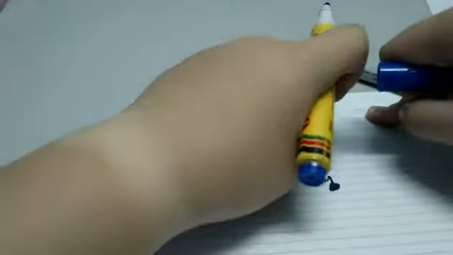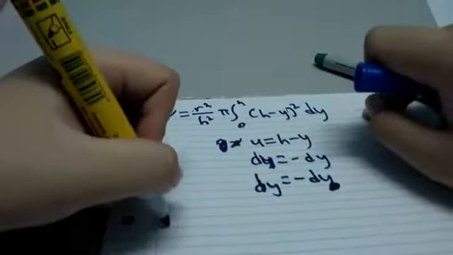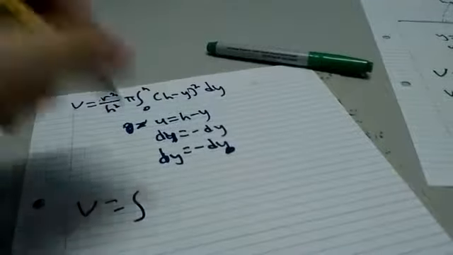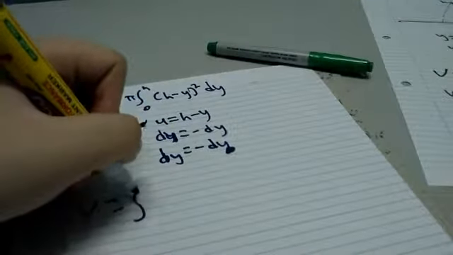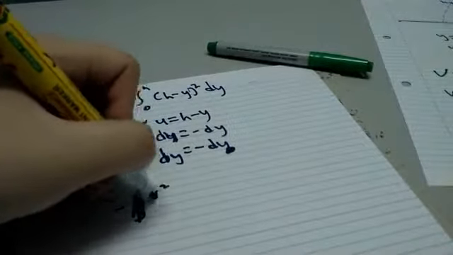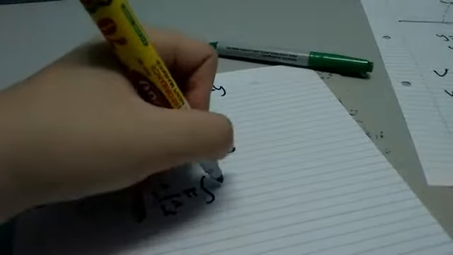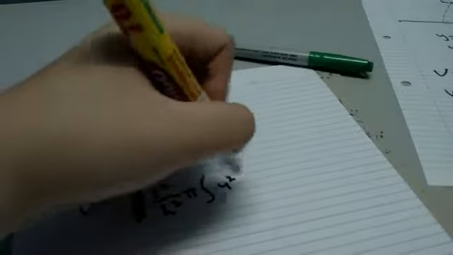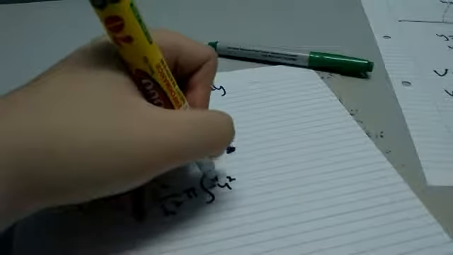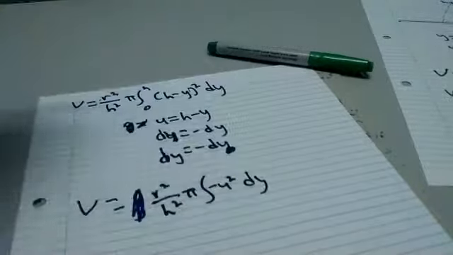So we substitute to here, and this becomes u. So V is equal to r squared over h squared pi times the integral of u squared times negative 1, so negative u squared du.